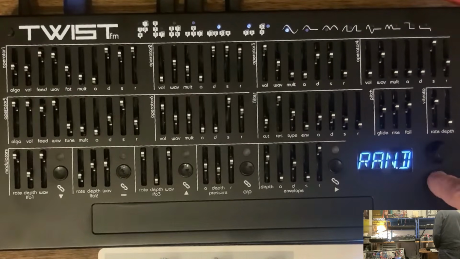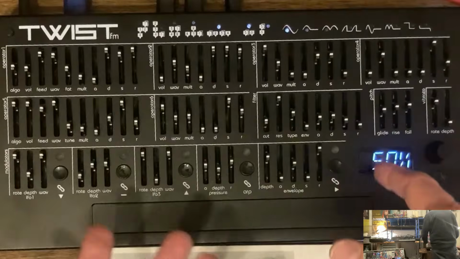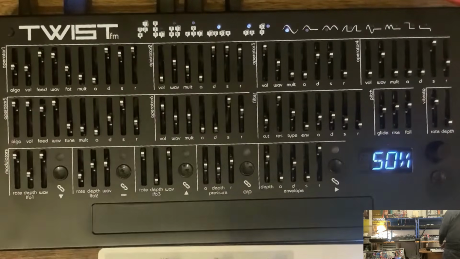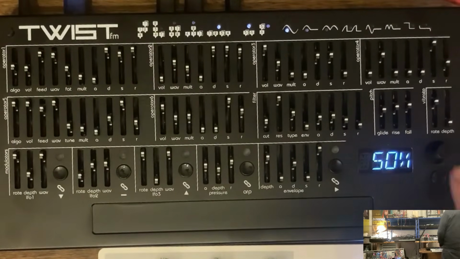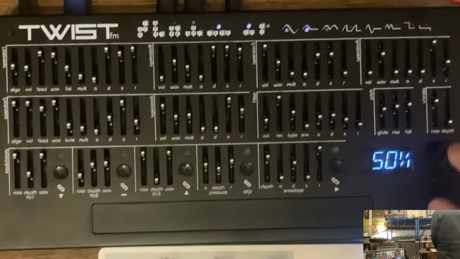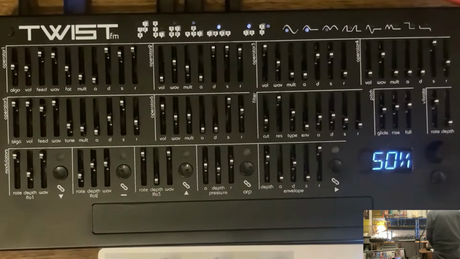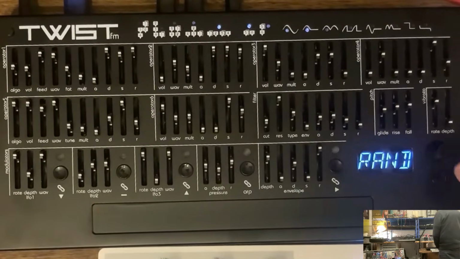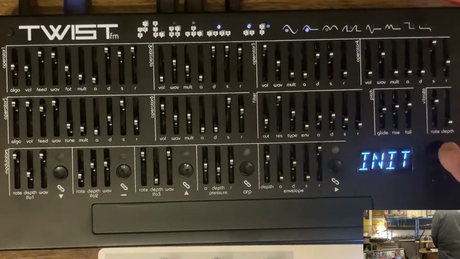If I use this, I can choose how much change is applied. Now there's a 50% change, but it takes a while. You gotta be a bit patient. But let's go back to Init.